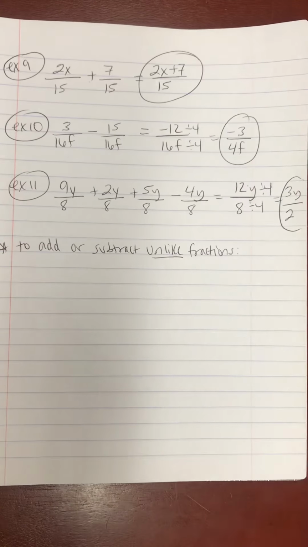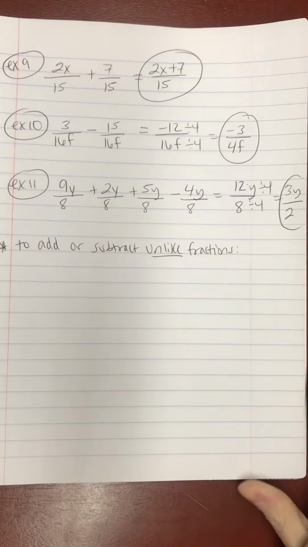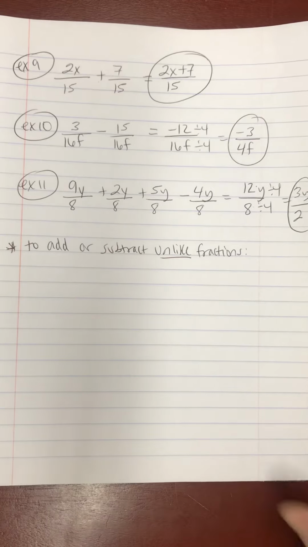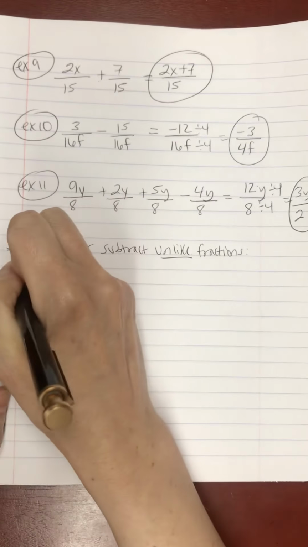fractions. Okay, and I think I warned you a moment ago that this is going to be tougher, and it is. This is going to be a little tougher than what we just finished doing. So let's write down some notes.